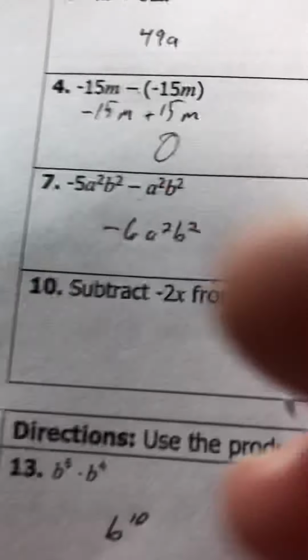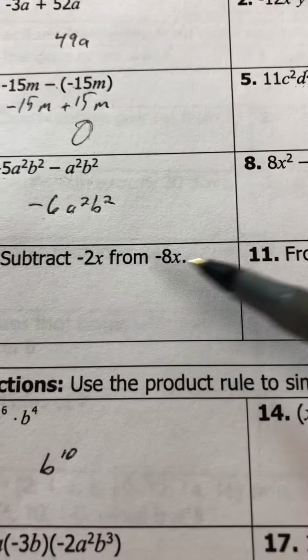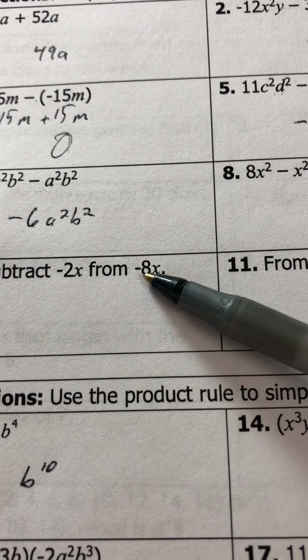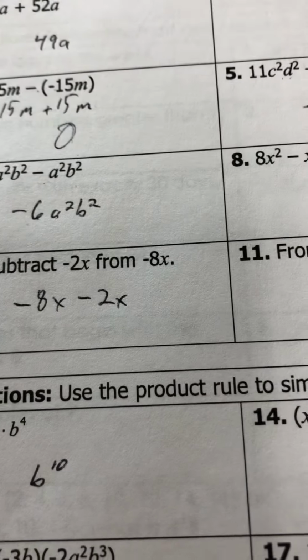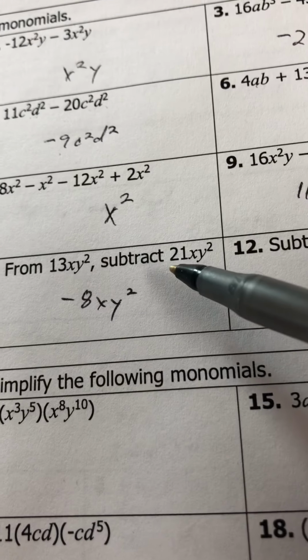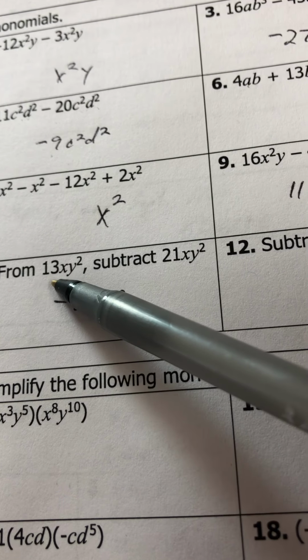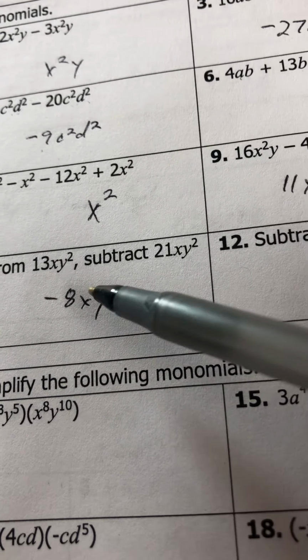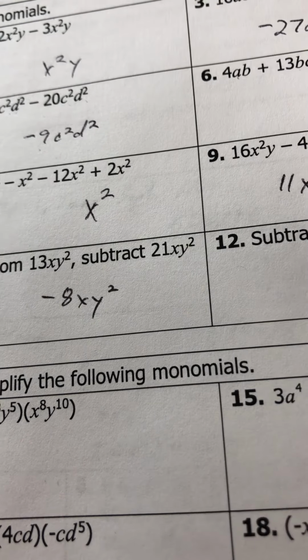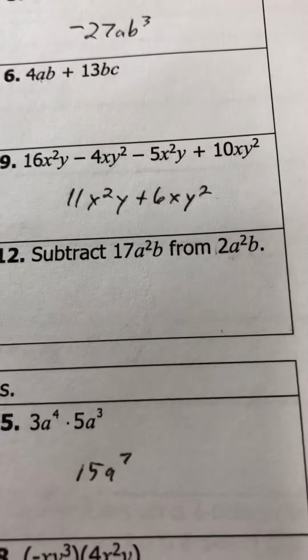This one, just for number 10, just do what it says. 10, 11, and 12. Subtract negative 2x from a negative 8x. So it's going to be like this. Negative 8x minus 2x, like that. And then just solve that. Okay, now this is backwards. From 13, subtract 21. So that would give you 8xy squared, because you have xy squared to add to that.